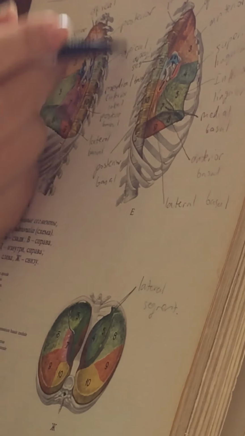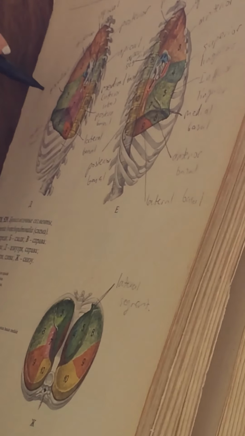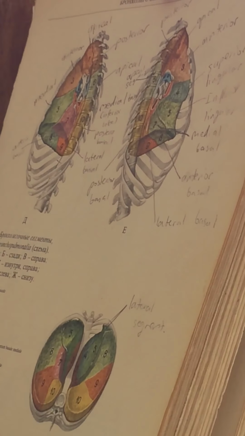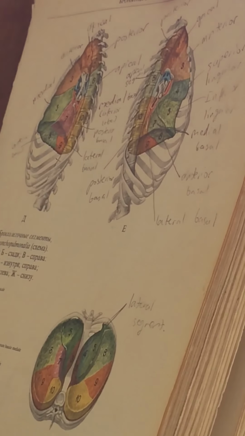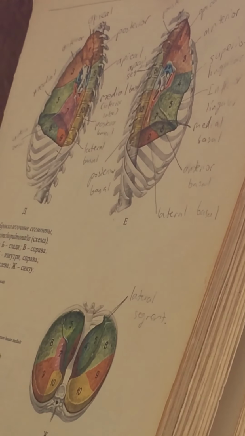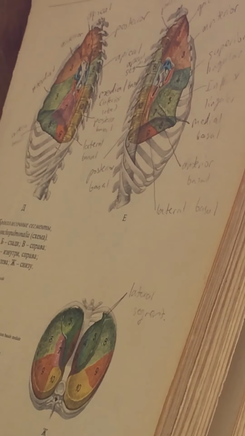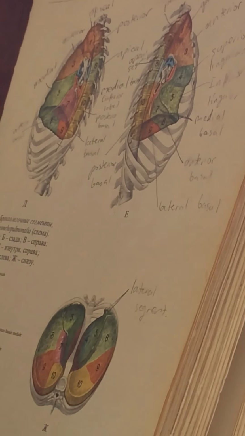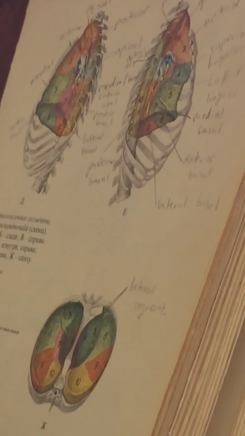I will give you this picture, and if you want to, you can look closer. So in the inferior lobe, we have 1 apical segment and 4 basal segments: anterior, posterior, medial, and lateral.